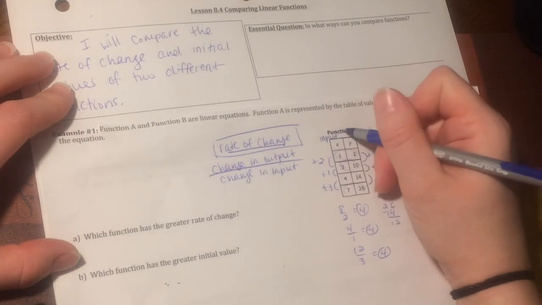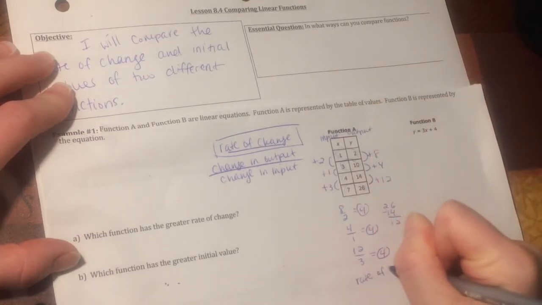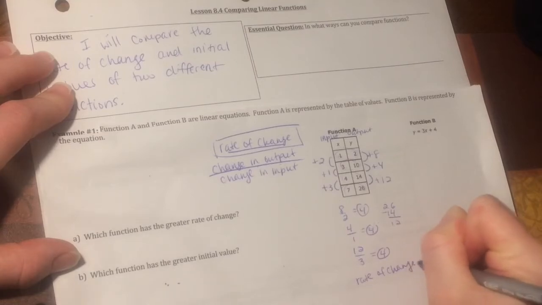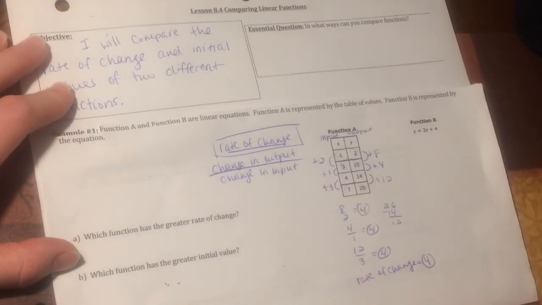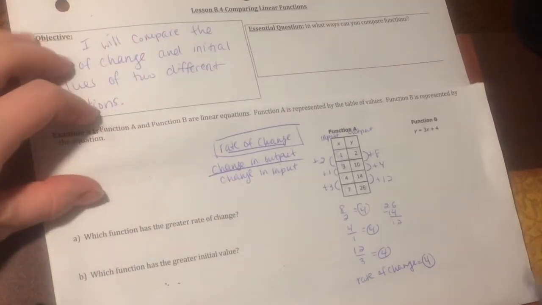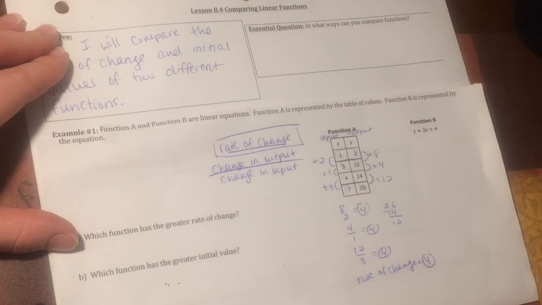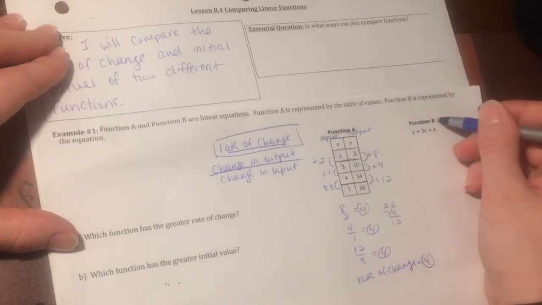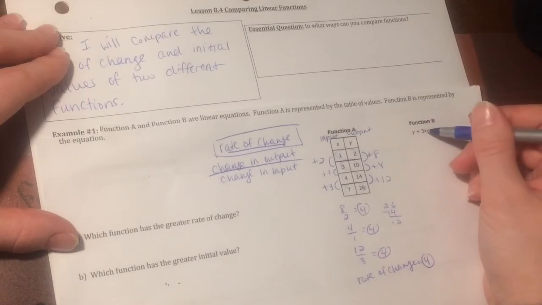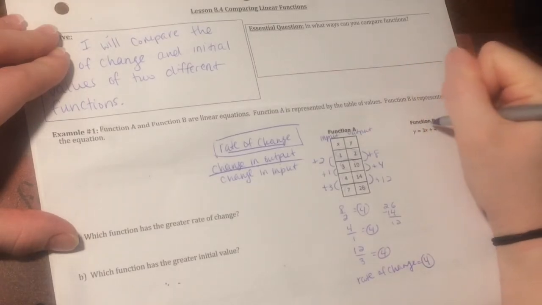All right, so the rate of change for this function, function A, is 4. And we need to figure out which function has the greater rate of change. So function A, we just figured out, has a rate of change of 4. Now let's check the rate of change of function B. Well, we know that the rate of change is the slope, right?